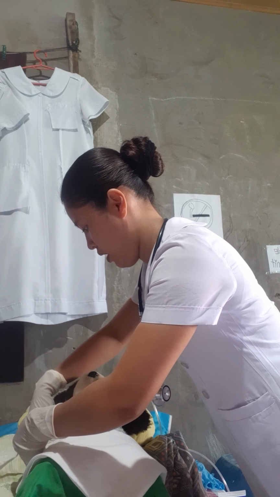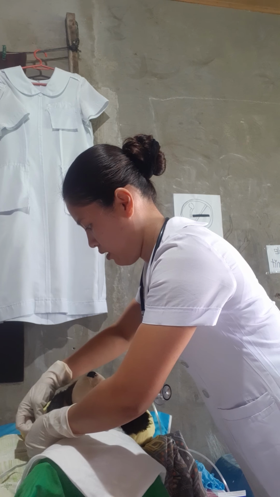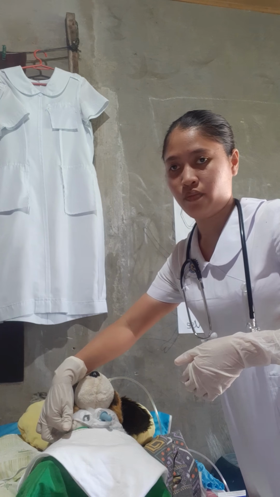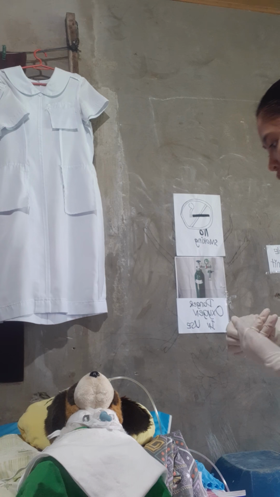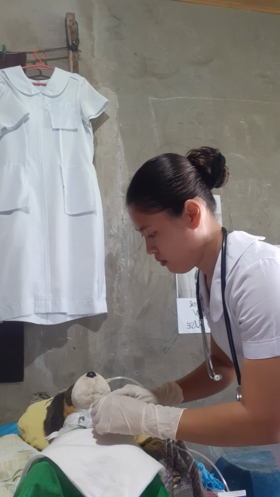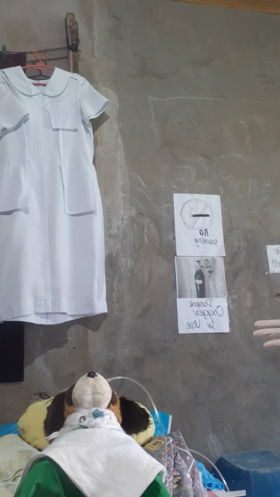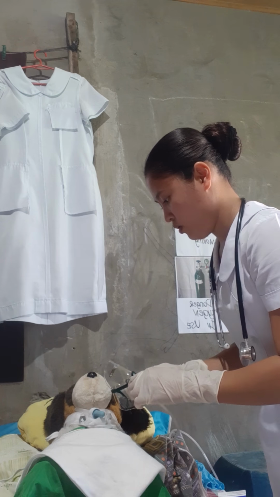Make sure that when we tie this one, we leave a space of one finger so that it's not too tight. And it should be nice, and we need to place back the oxygen device.